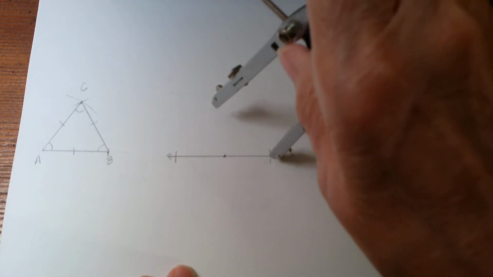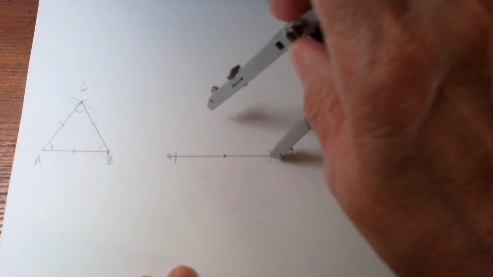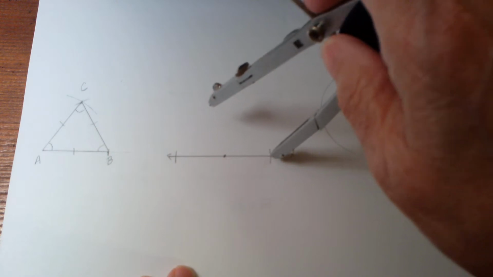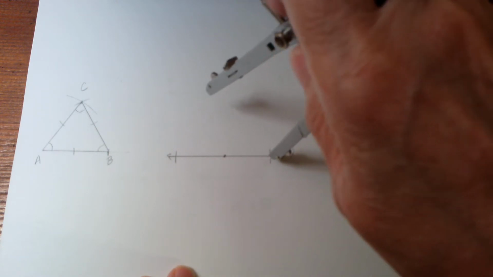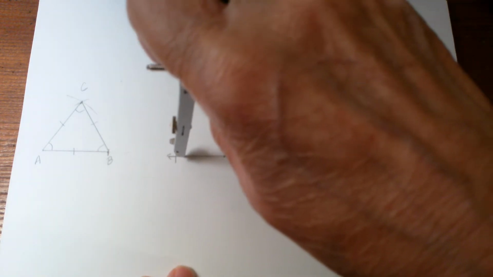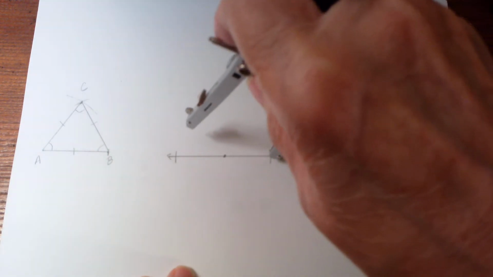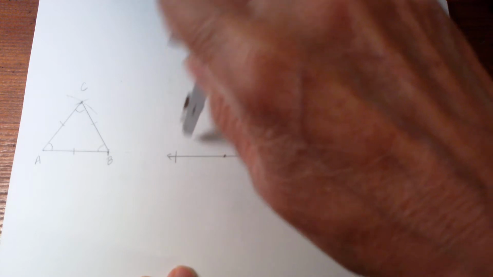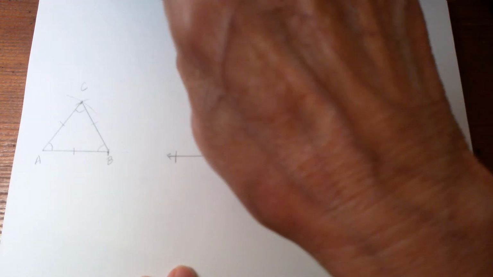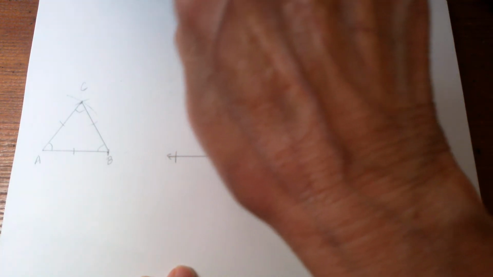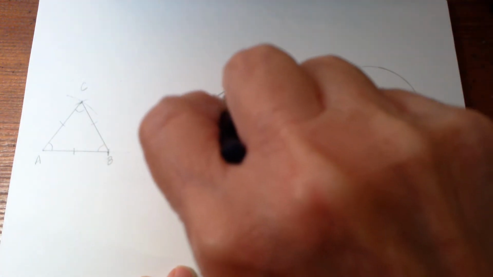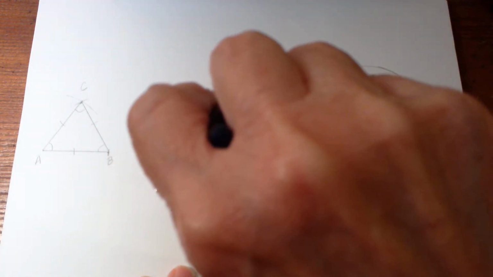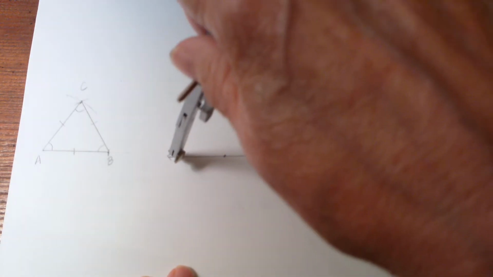Let's open it a lot more. Let's get it really open. I'm going to try to open it real wide. I don't want it as wide as that. I want it a little smaller than that. So I'm going to cut an arc up here. And then I'm going to go to this point over here, and I'm going to cut the same arc.